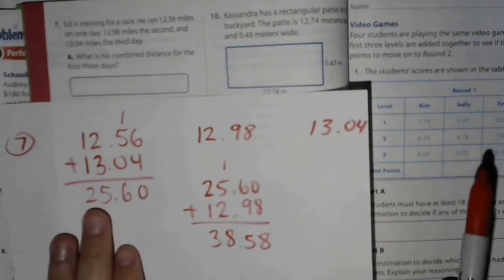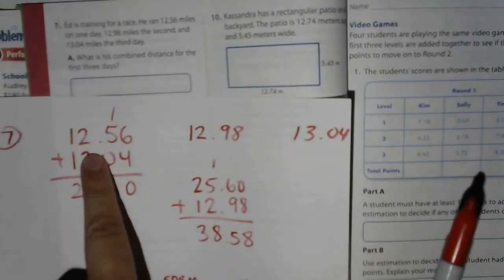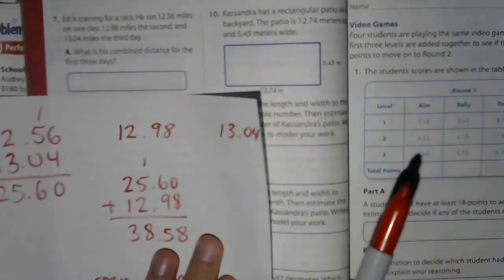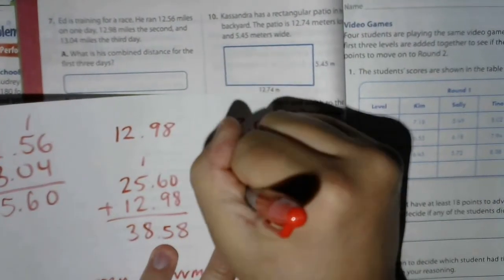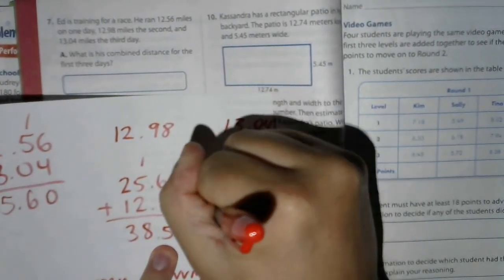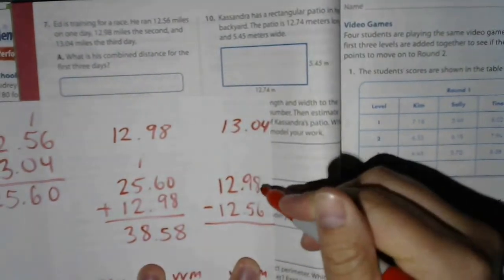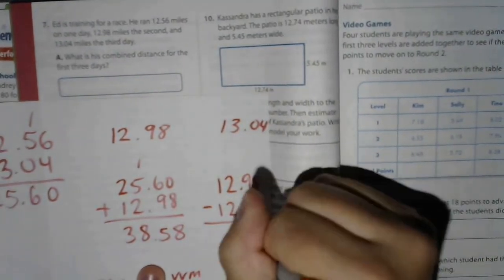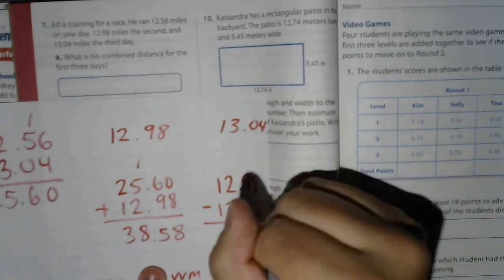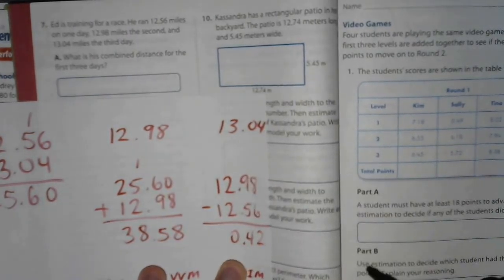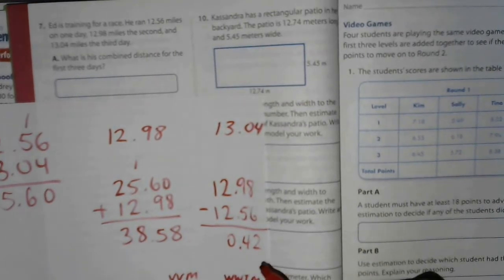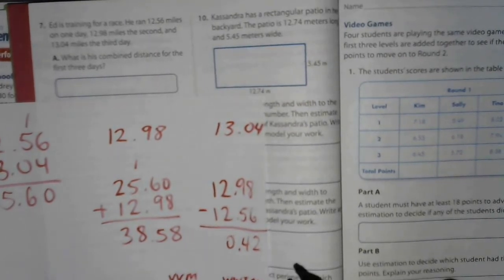How much further did he run the second day than the first day? Well, that's a totally different problem, right? So now I need to take that first day and the second day and subtract them. I'm going to start with my bigger number, which is the second day, and then take away 12 and 56 hundredths. Okay, 8 minus 6 leaves me with 2. 9 minus 5 is 4. Drop my decimal down. And 2 minus 2 is 0. 1 minus 1 is 0. I get 42 hundredths of a mile. And that is number 7.